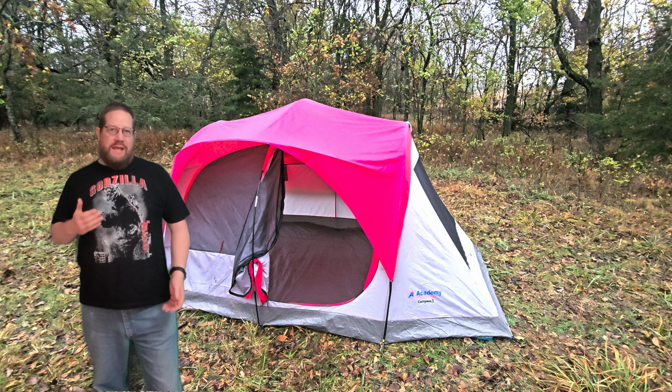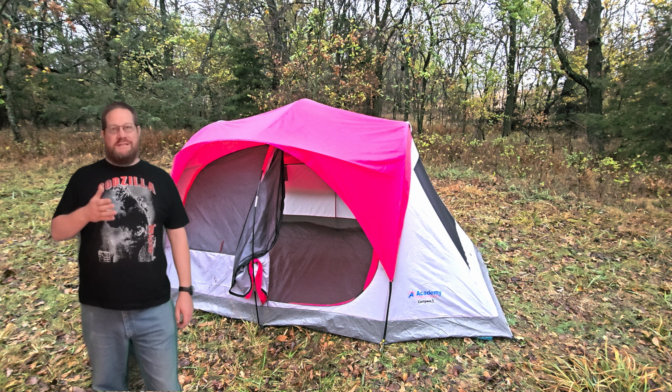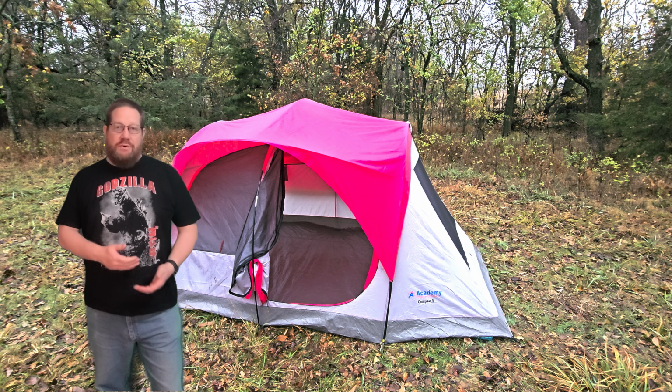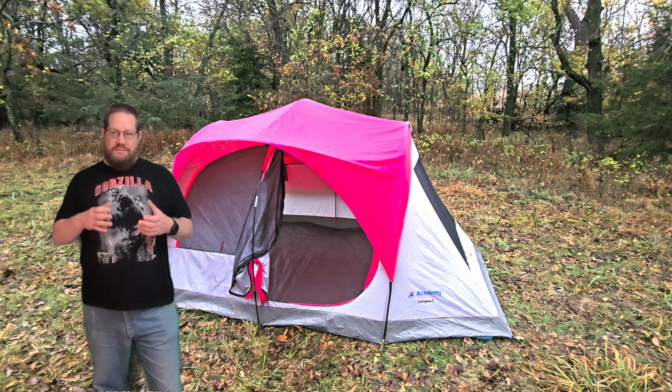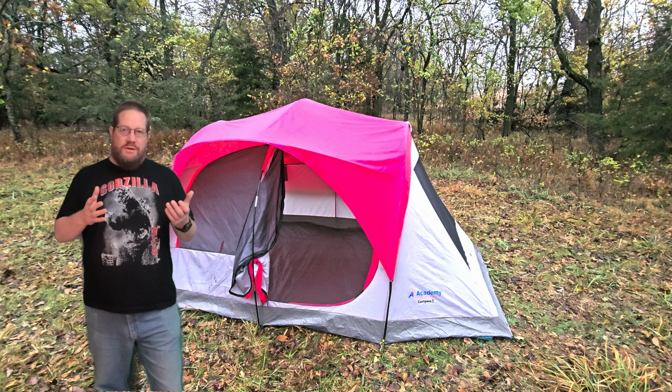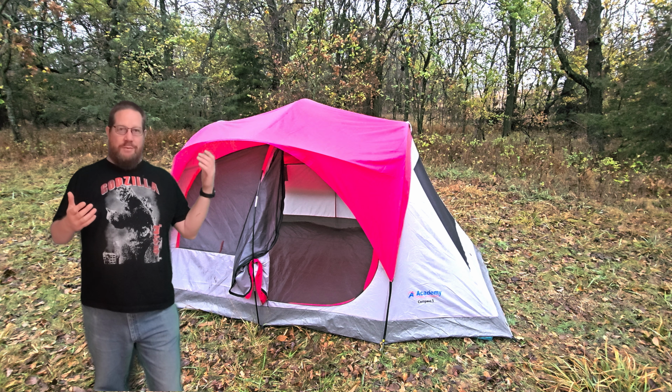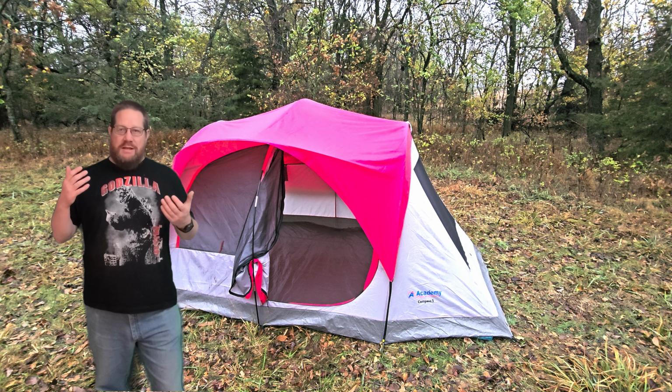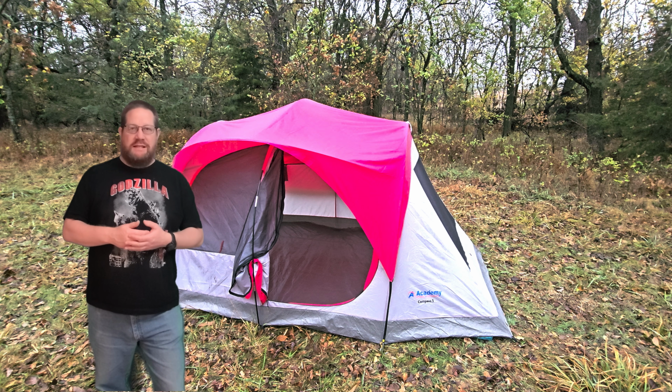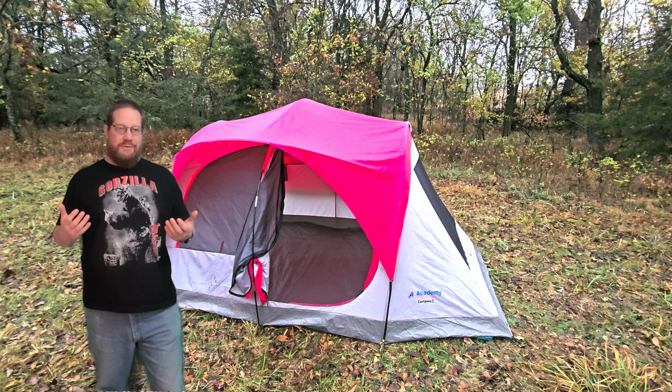One of the things that can ruin a camping trip faster than anything is if it rains and you're in a leaky tent. So what we're going to do today is talk about how to take any tent out there, whether it's an expensive tent or a Walmart Ozark Trail tent, and make sure that you've pitched it in a way that is going to minimize the leakage and possibly even reduce it to zero.